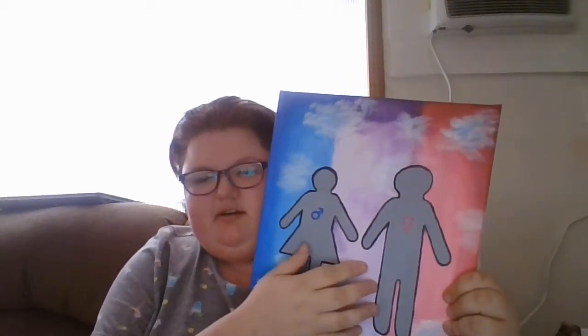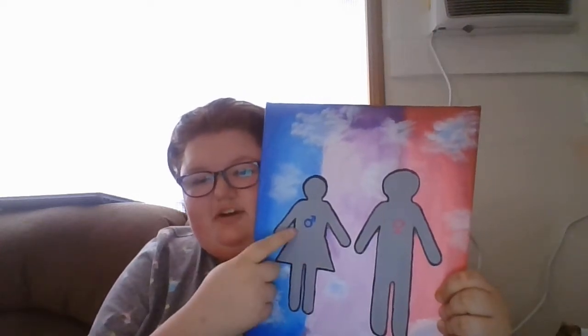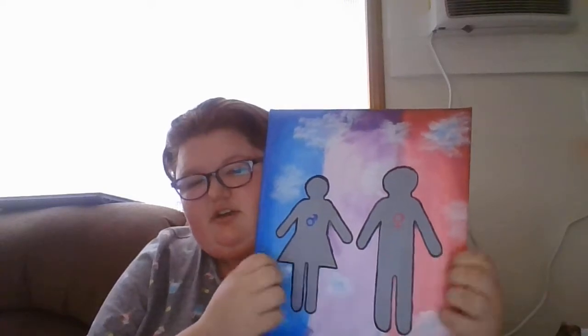So I used that to kind of represent that crossover between genders. And I used how the male figure has the female symbol and the female figure has the male symbol. I used that to express the fluidity of gender nowadays.